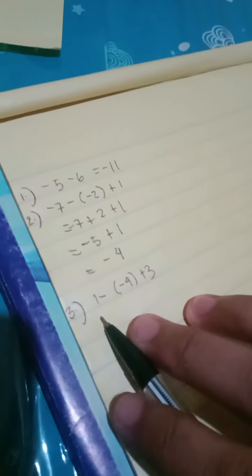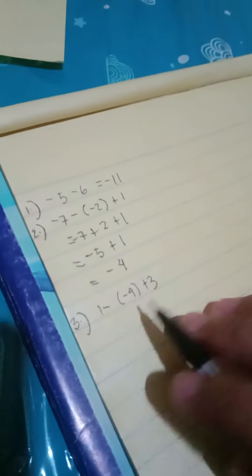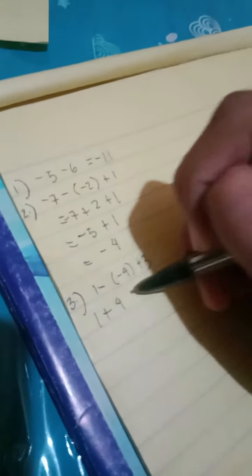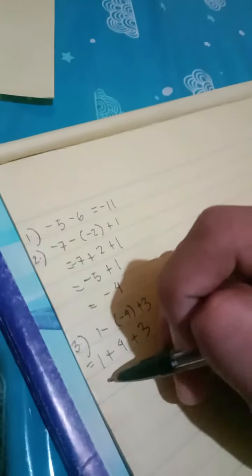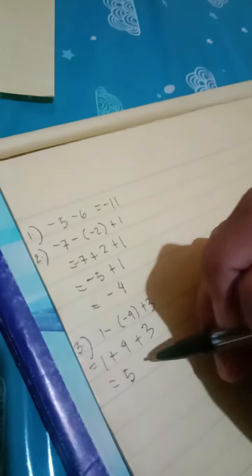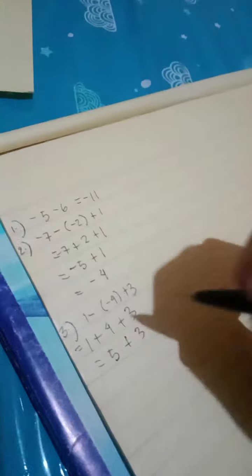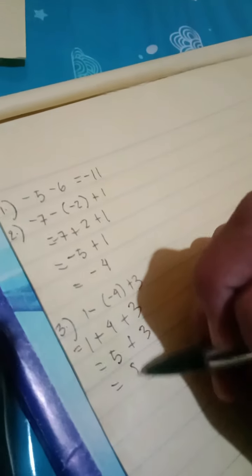So since it is not the same sign, the 4 will turn into positive. 1 plus 4 plus 3. Then you're going to add these two. 1 plus 4 equals 5 plus 3. Then you're going to add these two, and the result will be 8.